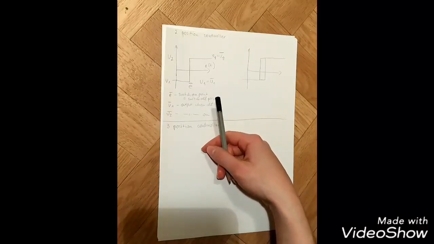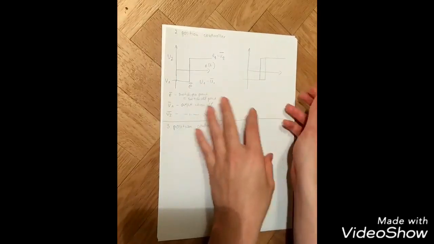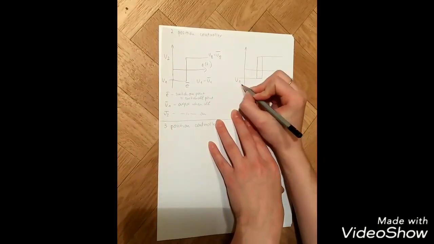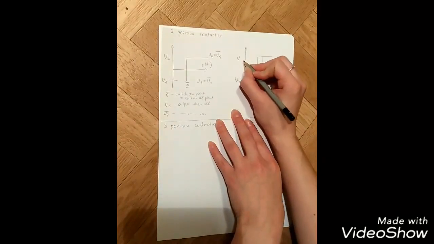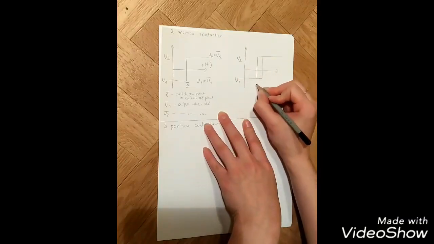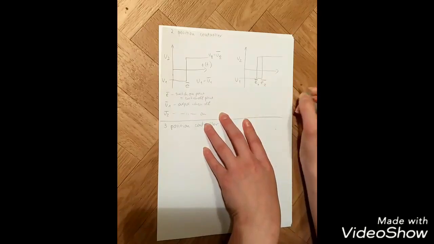Therefore, it won't be damaged as quickly as without. So again, we have two possible element outputs, and in this case we have two variables here.